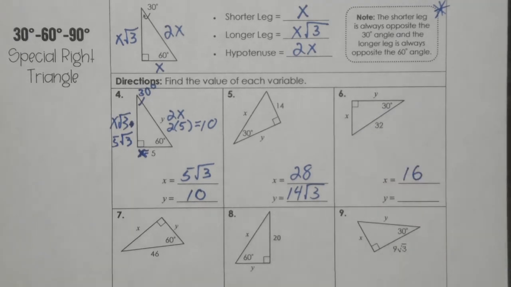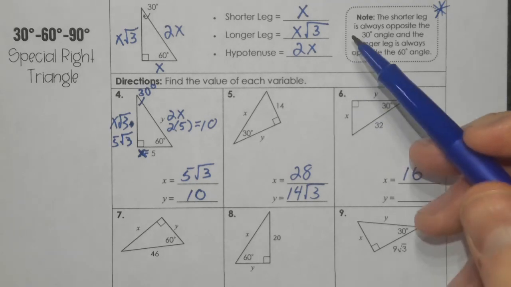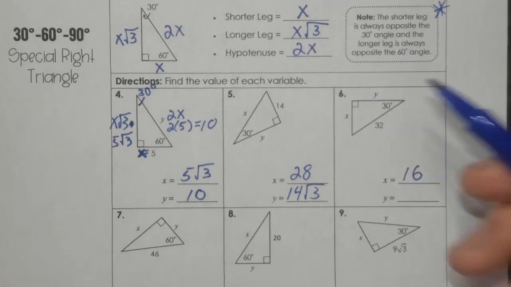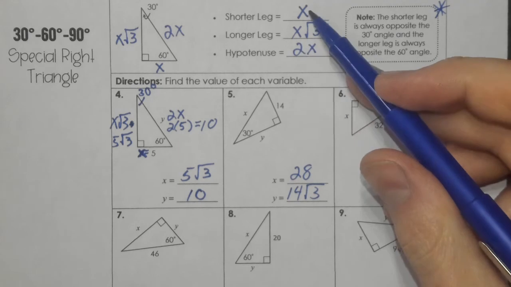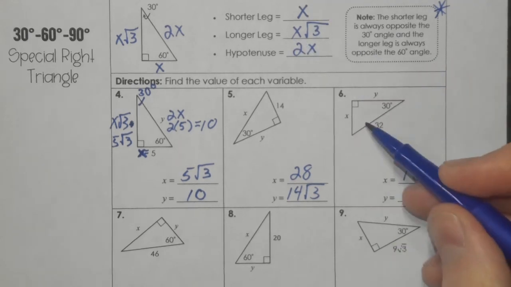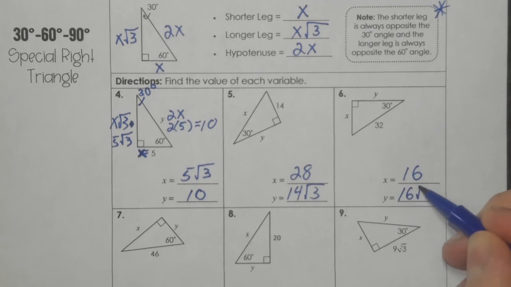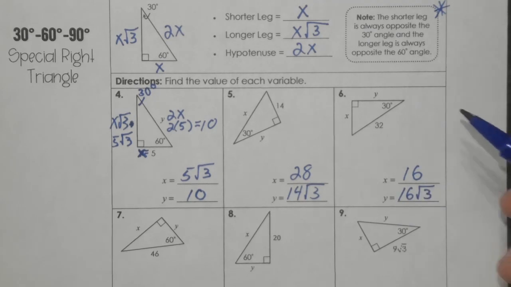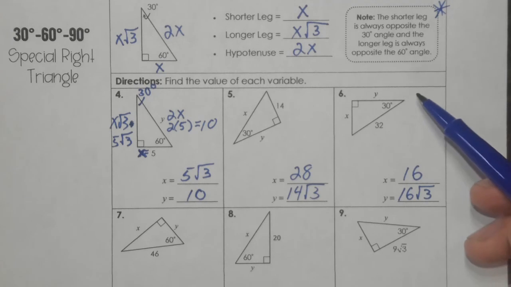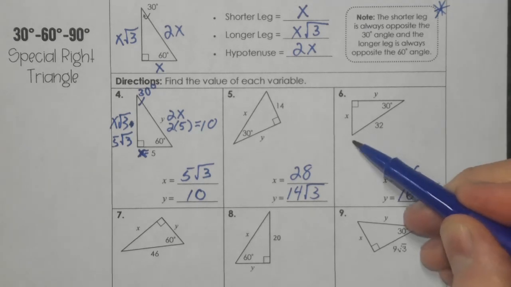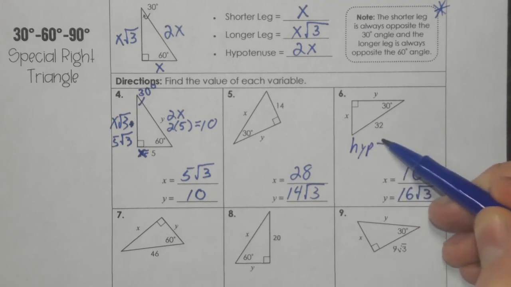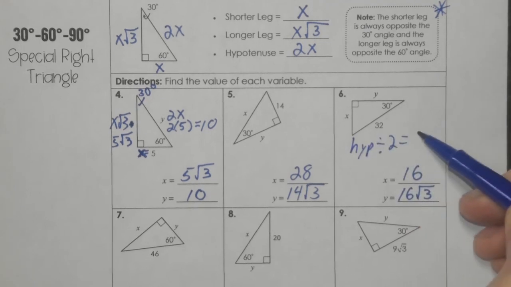And now that I have the short leg, I know that the long leg is just the short leg, x, times the square root of 3. So here the long leg would be 16 times the square root of 3. Okay, so we started off by taking the hypotenuse and halving it. Hypotenuse divided by 2 is equal to the short leg.